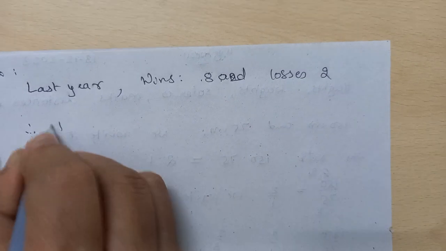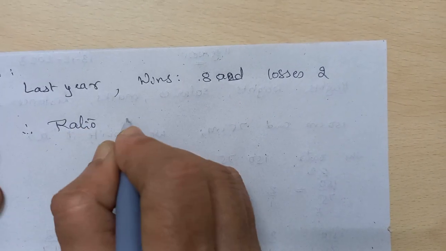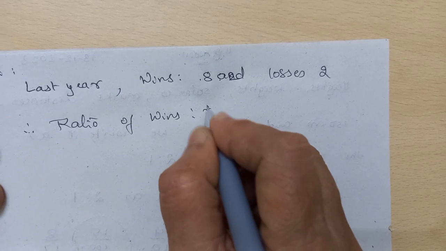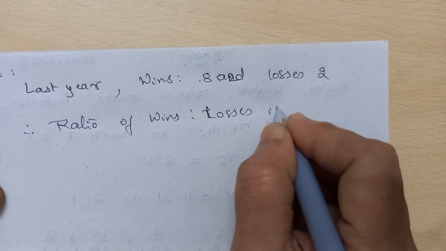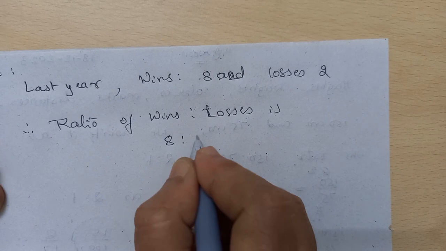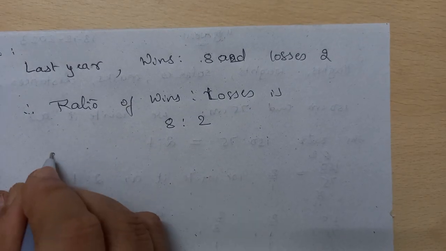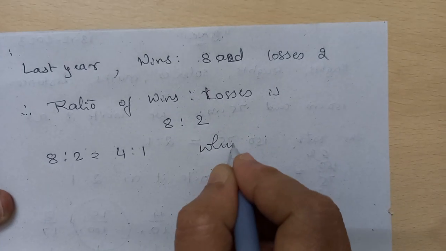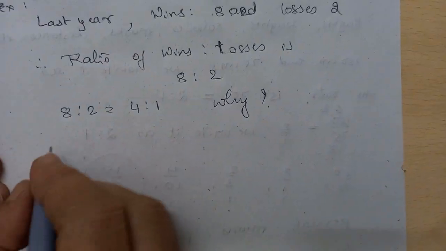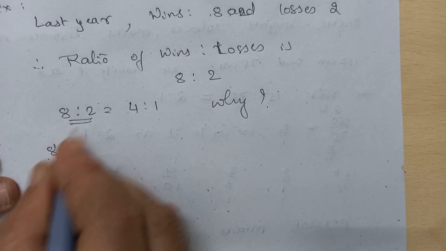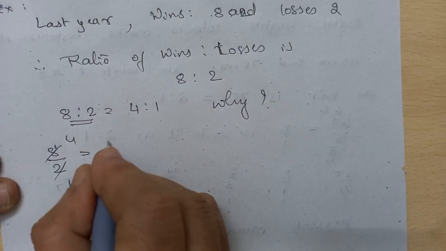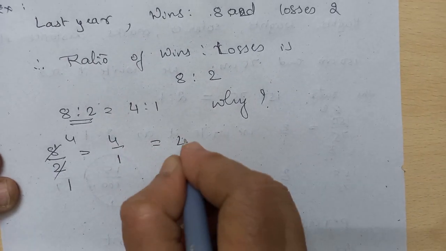Therefore, the ratio of wins to losses is 8:2 and 8:2 is equal to 4:1. Why? 8:2 is 8 upon 2. This is equal to 2 ones are 2, 2 fours are 8. It is 4 upon 1. This is equal to 4:1. Right.